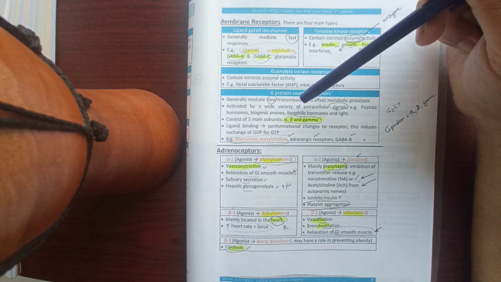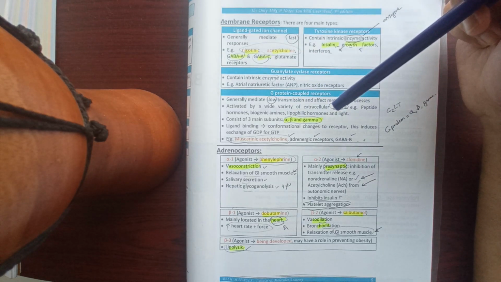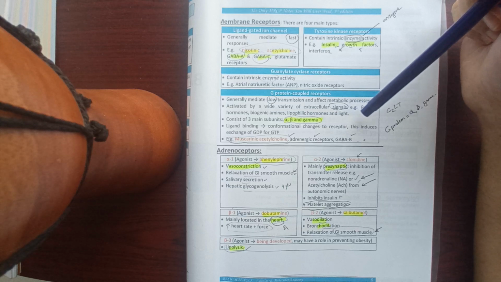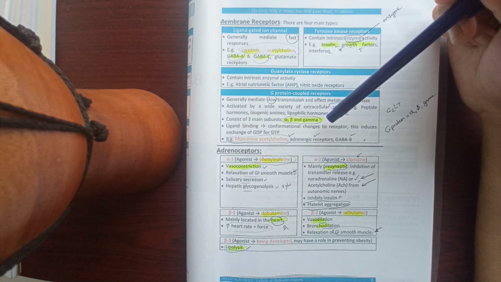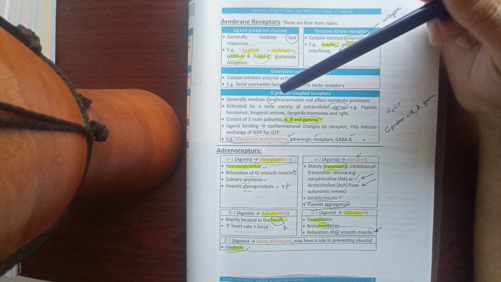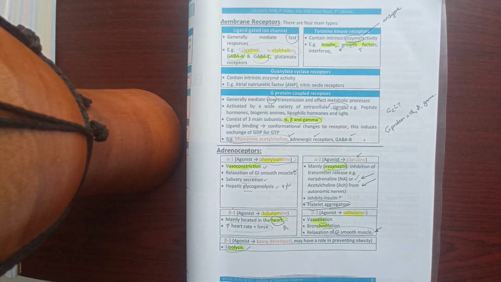They are activated by a wide variety of extracellular signals like peptide hormones, biogenic amines, lipophilic hormones, and light. They consist of three main subunits: alpha, beta, and gamma. So also very important. Ligand binding causes conformational changes to the receptor. This induces exchange of GDP for GTP.